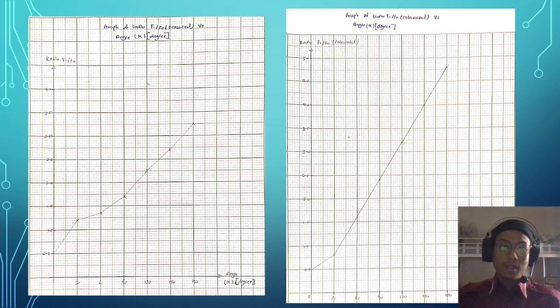So this is the graph for the ratio of F1 divided by F2 for measured and calculated, where we can see the ratio is increasing. The same goes for the calculated, where the value will be increased.